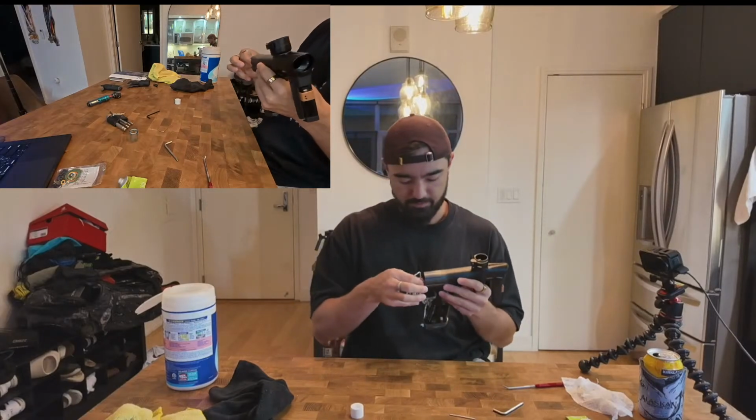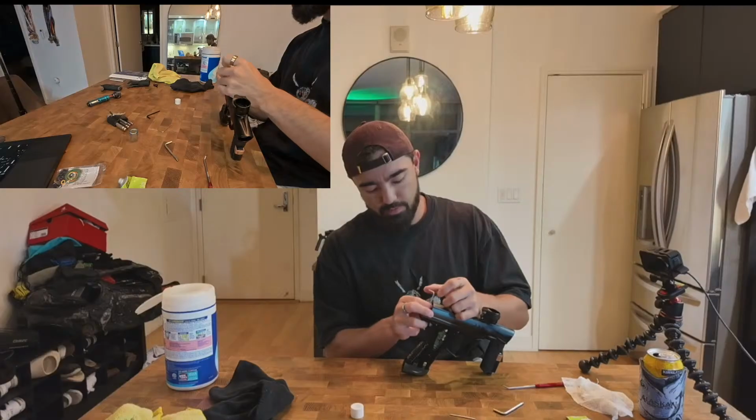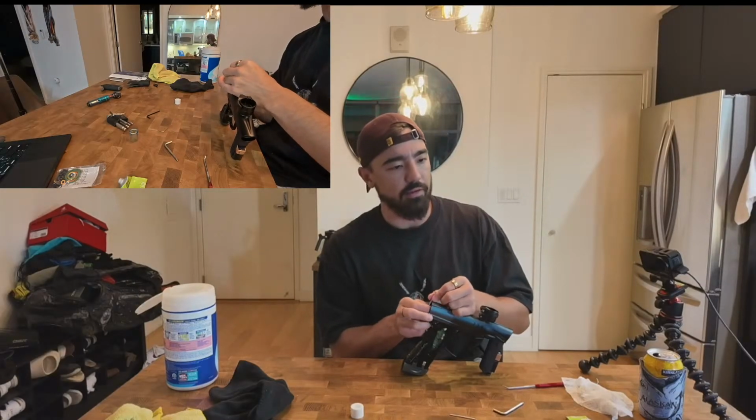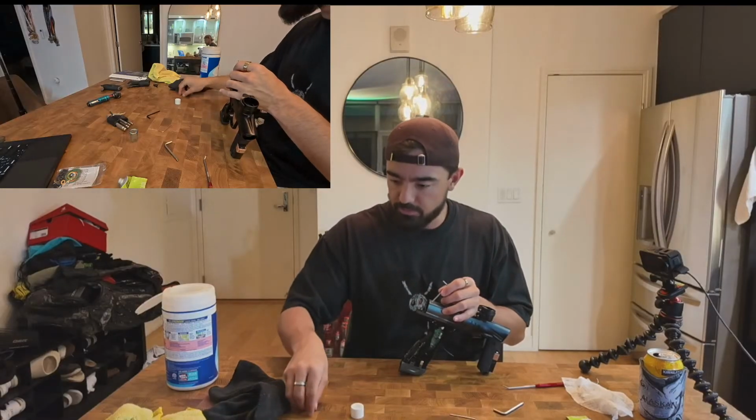I wonder if this is the same size Allen key that's used all over the Bob Long markers, because I have that Allen key. Very nice. Well, this must be the same for the ASA.